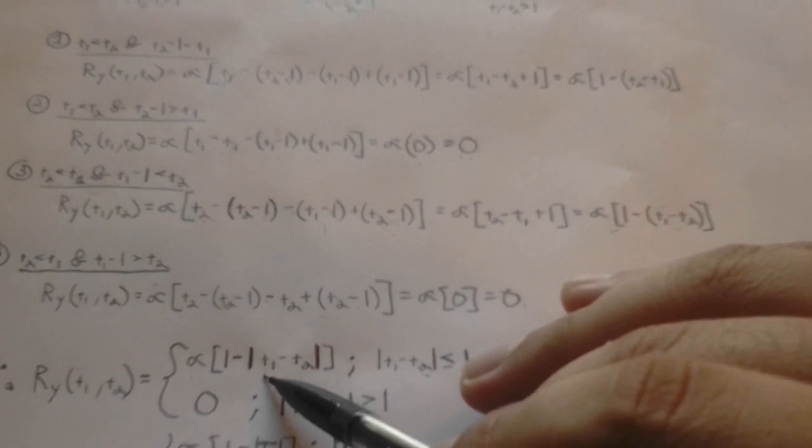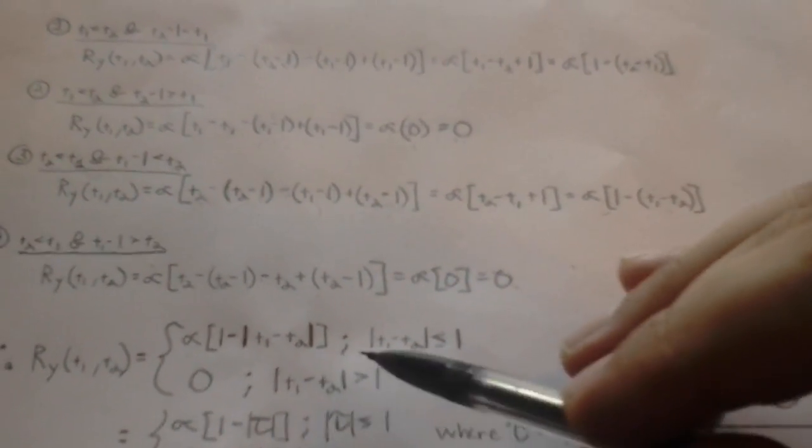So it's equal to these terms. It's alpha times 1 minus the absolute value of the difference between these two time points, and that's for when the absolute value of the difference is less than or equal to 1. Otherwise, if the absolute value of this difference is greater than 1, as you can see in scenarios 2 and 4, the value is going to be equal to 0.